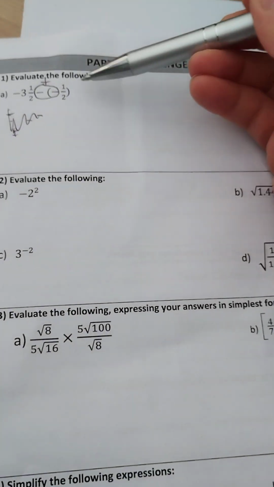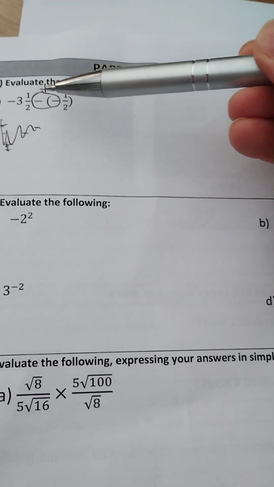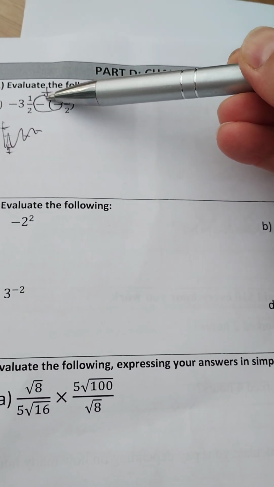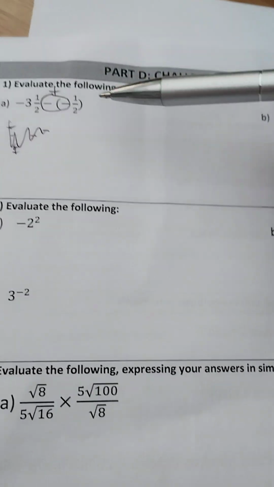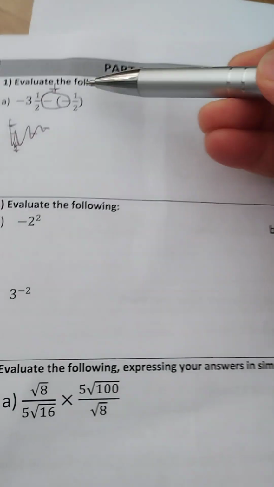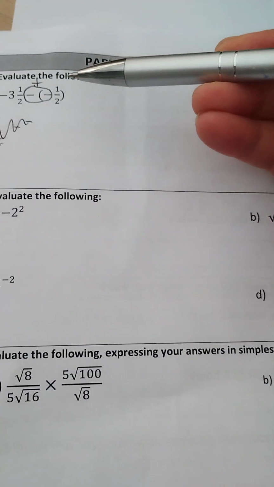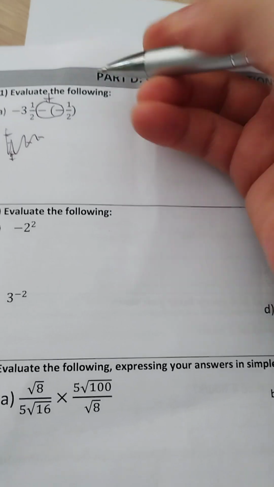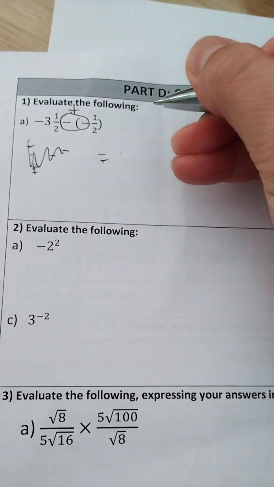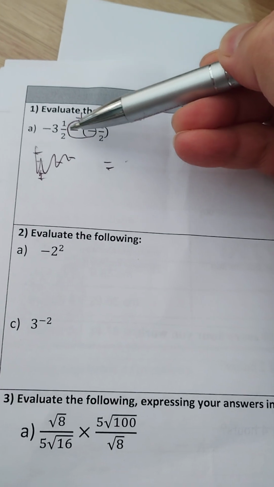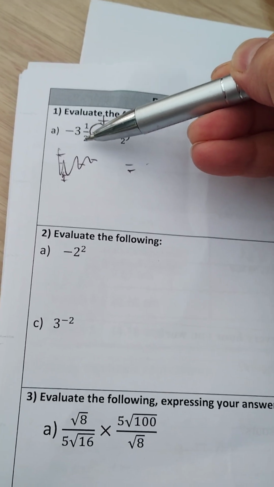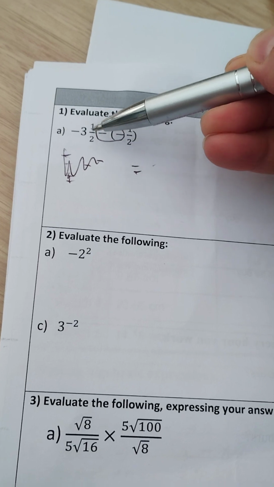Now, with the first one, it's already got writing on it, but I've circled the subtraction sign and a negative sign because we say two negatives makes a positive. Those brackets don't have to be there. It's just saying it's a negative half that we're subtracting. So I'm going to rewrite it, and to save some space, whenever we have mixed numbers, so mixed fractions, I can turn that into an improper fraction. So I'll do that as well.